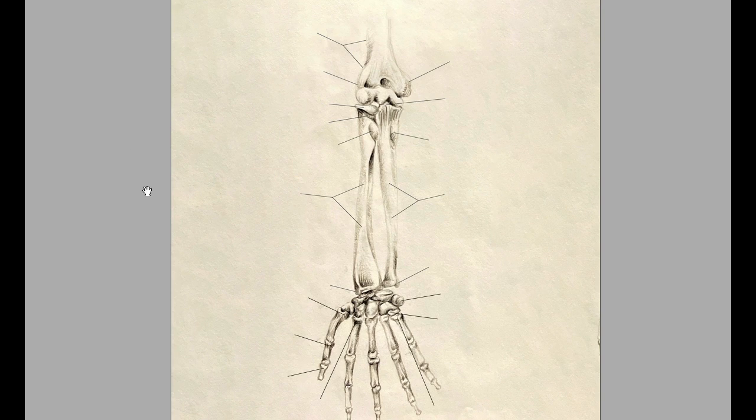All right, welcome ladies and gentlemen. Here is the video on the anterior forearm.